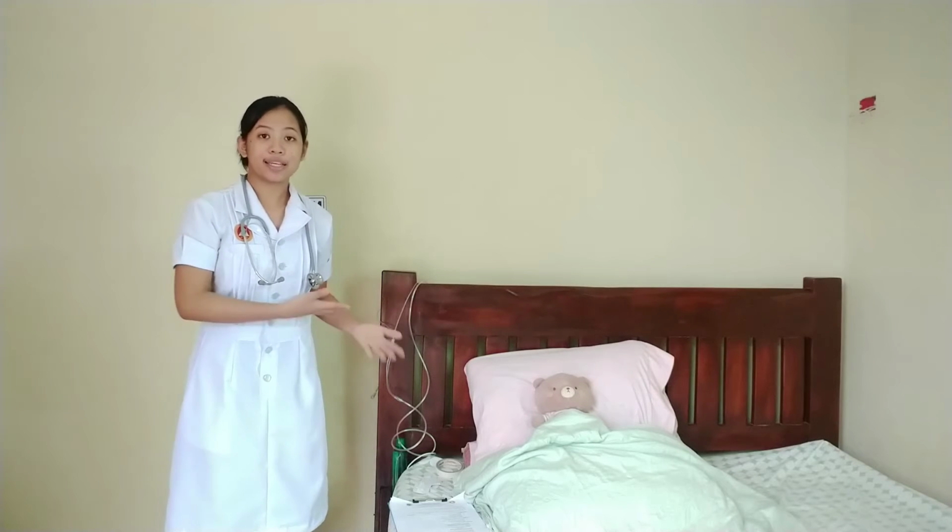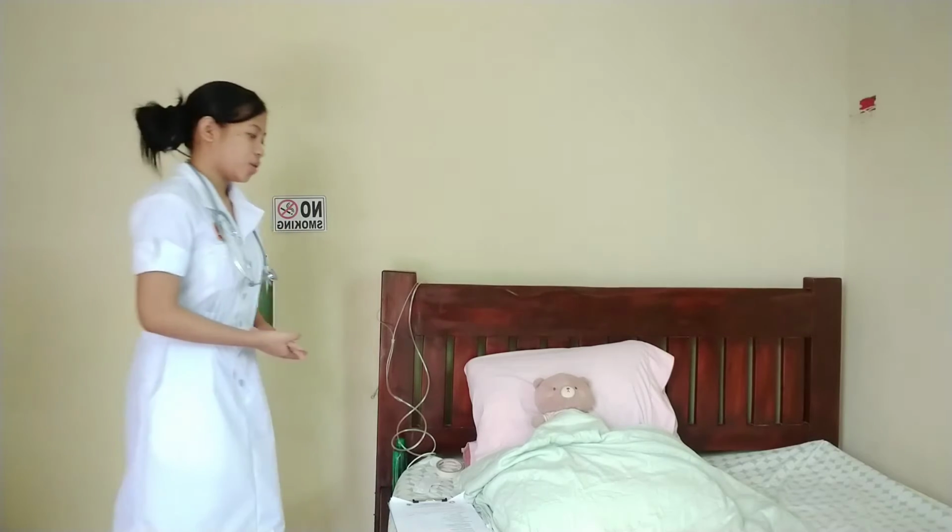And then after that, prior to doing the administration of oxygen, I will be introducing myself and identifying my patient and verifying my client's identity. Explain the procedure, why it is necessary, and how the client can cooperate during the procedure. Also, I will be explaining to the client the purposes and the benefits of oxygen therapy in planning future care for the client. So, good day, ma'am.